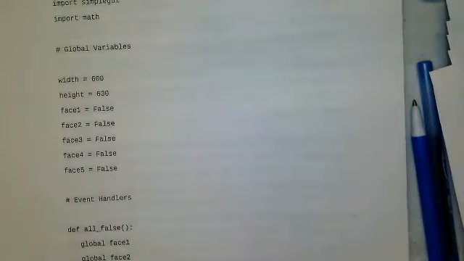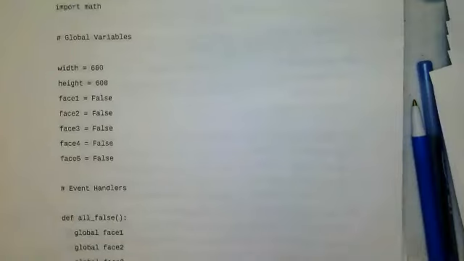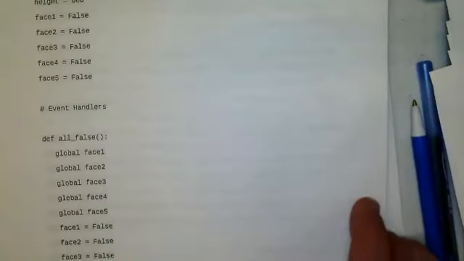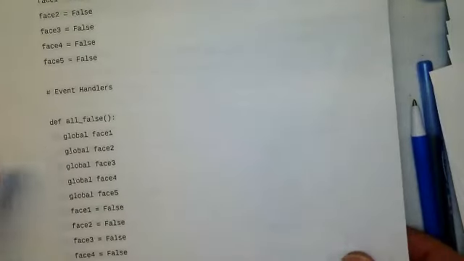Okay, so for unit 6, lesson 7, they give you all this stuff. They import simpleGUI and they say, here's all these things. We're going to make 5 faces, quote unquote. And then they define all false, so the global faces. Face 1 equals false, and so forth and so on. Anyhow, they give you all this information.